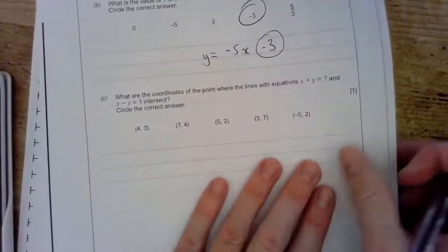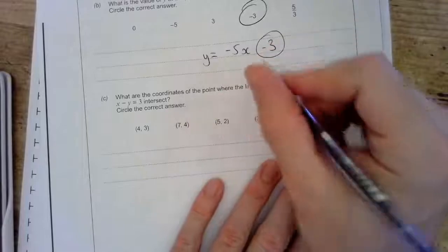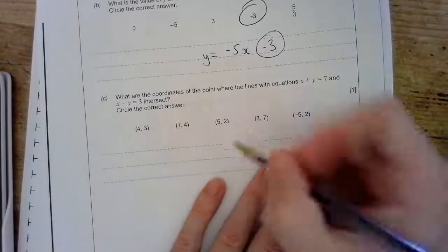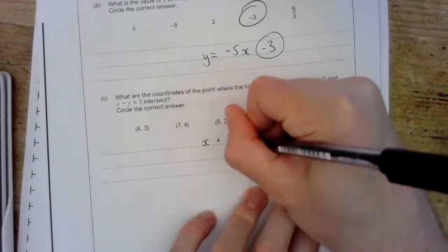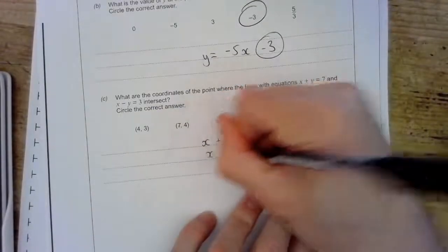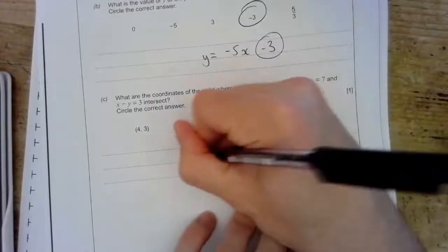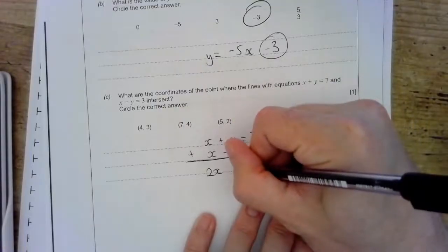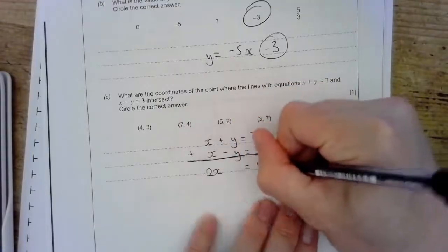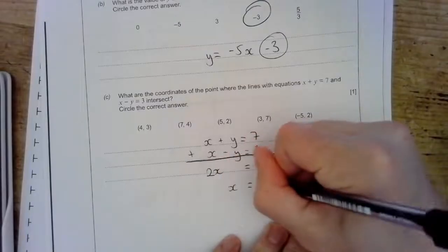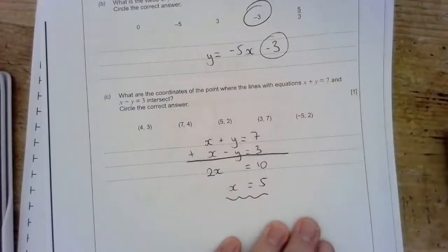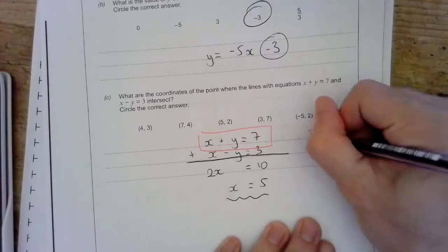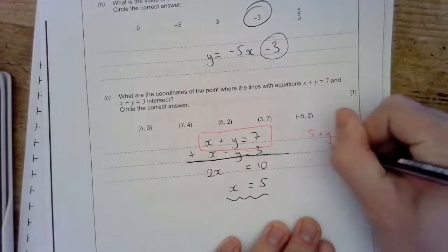And then this one here underneath is a little bit sneaky. It's actually simultaneous equations. It says, what are the coordinates at the point where the equations x plus y equals 7 and x minus y equals 3 intersect? If I write them above each other, it's a little bit easier to see. If I add those two equations together, x plus x is 2x. Y minus y is gone. 7 plus 3 is 10. If 2x is equal to 10, x must be equal to 5. If I know from here that x plus y is equal to 7, then I can say 5 plus y is equal to 7. So y is equal to 2.